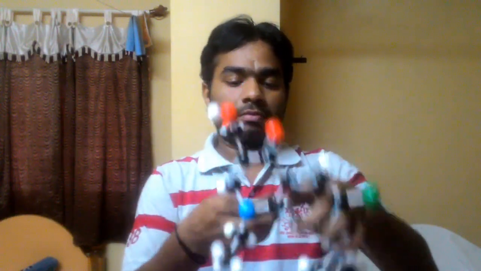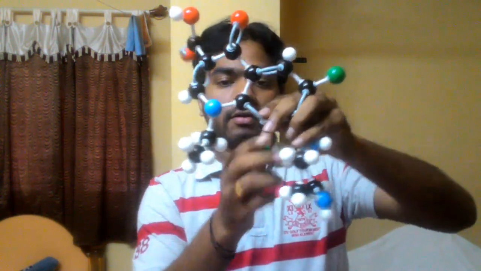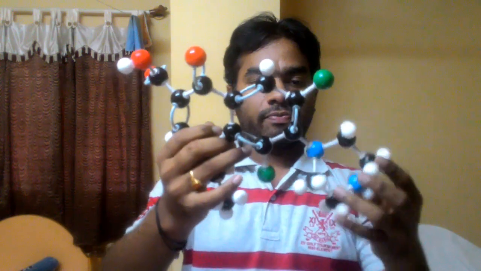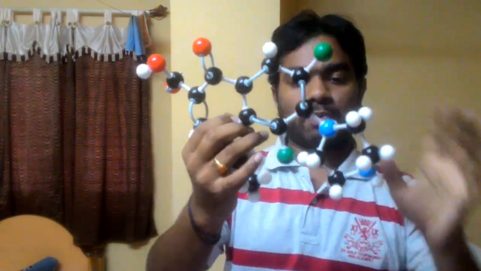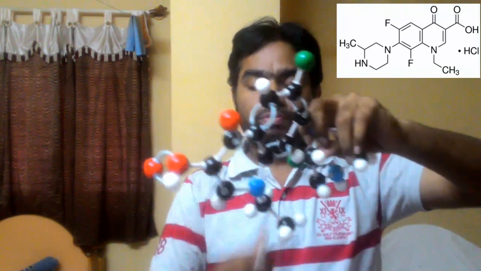Now here I will attach one more fluorine atom here, and then at this piperazine moiety, at this position, I'll attach one methyl group.